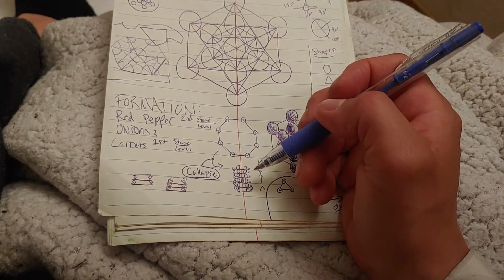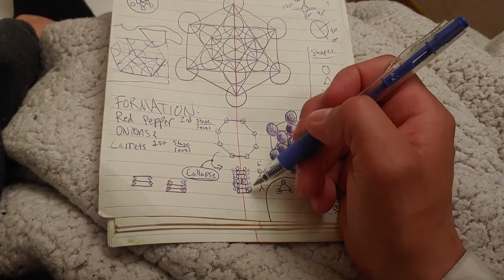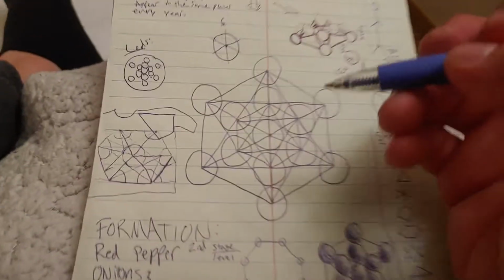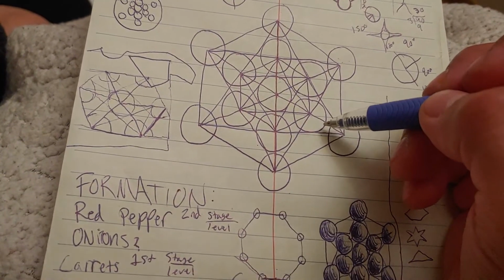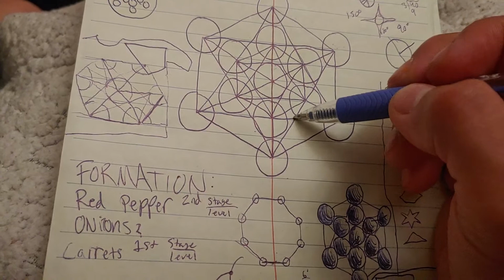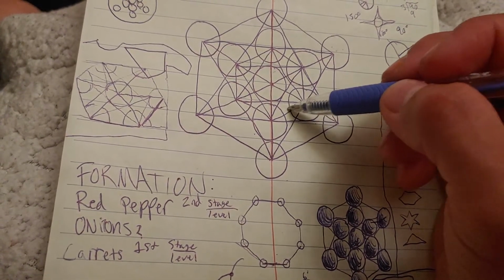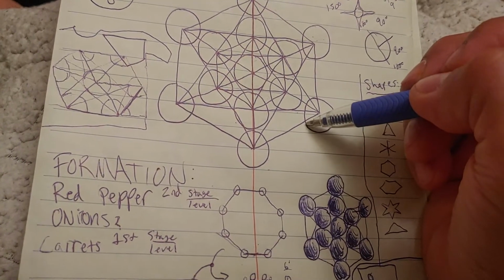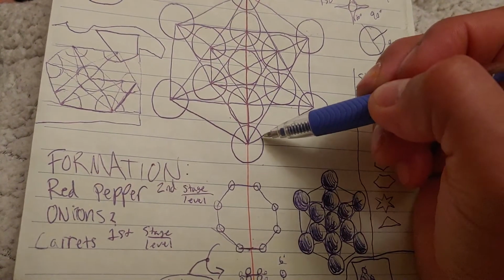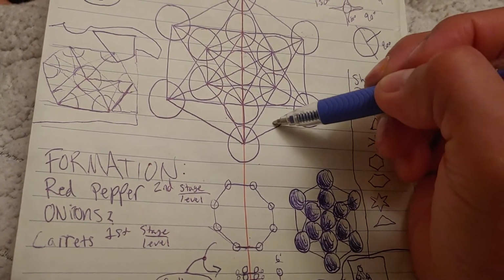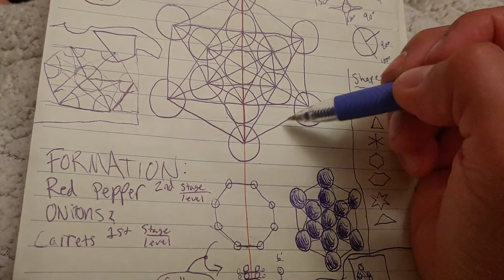Or, yeah, the balls would have to get bigger. But see, if they get bigger, that means that the space would get condensed like it is here. You see this? From this ball to this ball, it's pretty big right here.